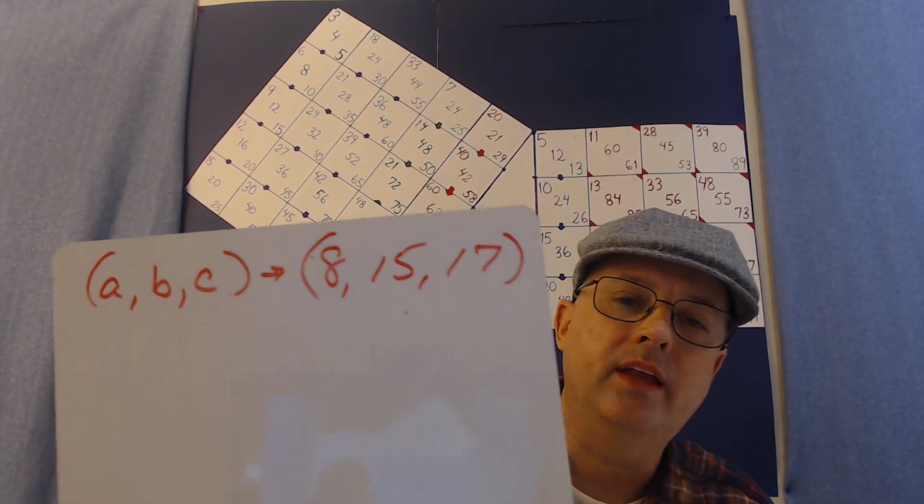So, if we have A, B, and C, and that's 8, 15, 17, this is a Pythagorean triple, because when we say a squared plus b squared equals c squared, this means that 8 squared plus 15 squared is 17 squared.